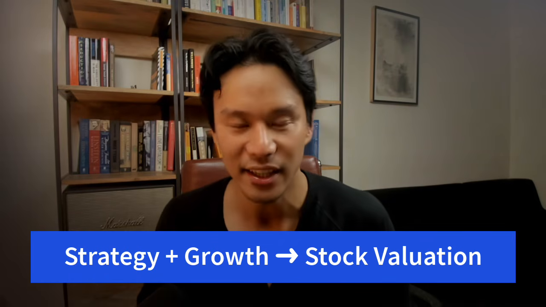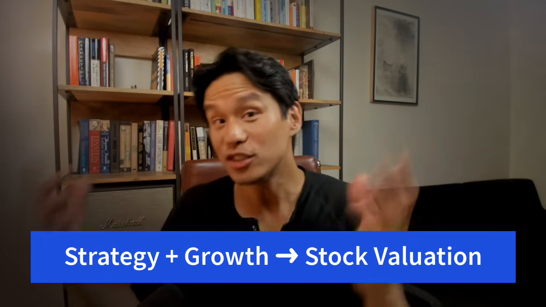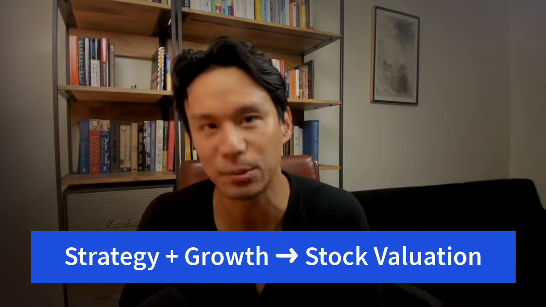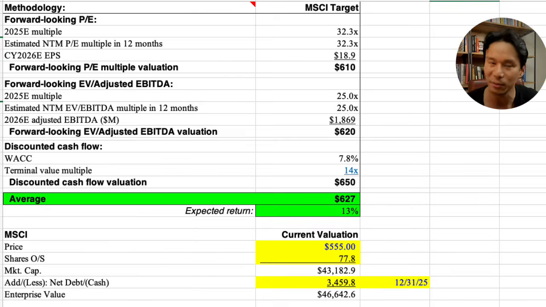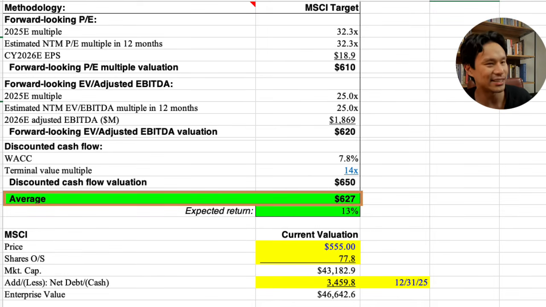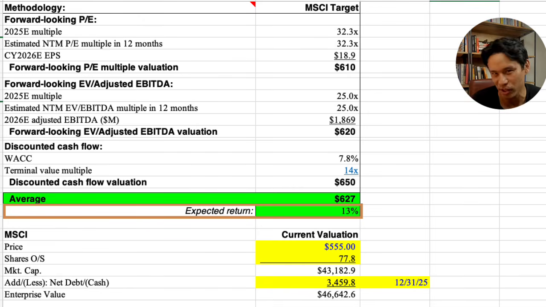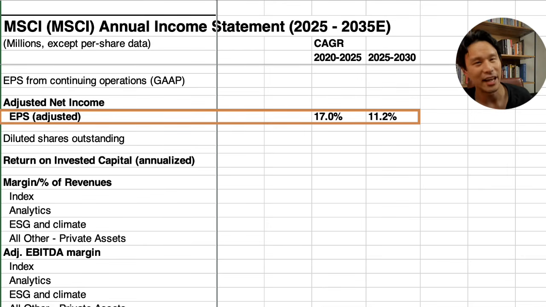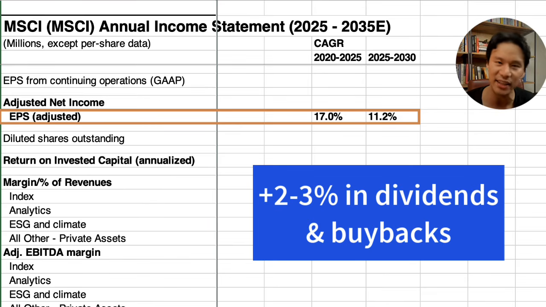But if we think about what we just did, we put together the company's strategy and the company's growth into one stock valuation, right? So if the company grows like we expect, well, we think MSCI is worth about $6.20 a share. And at today's price of $5.60 a share, it implies about a 13% one-year return. Now we think that the business can probably compound at least 11% a year in earnings. And then if we add back the dividends and the buybacks, so the capital return, we're getting an additional 2 to 3%.